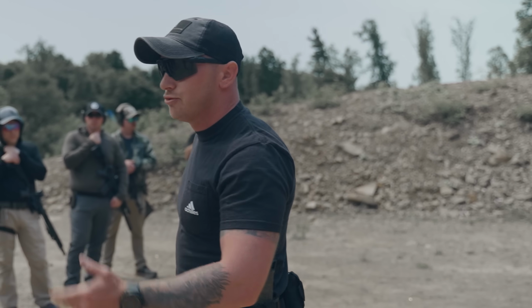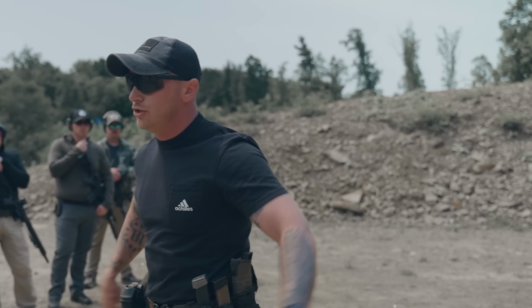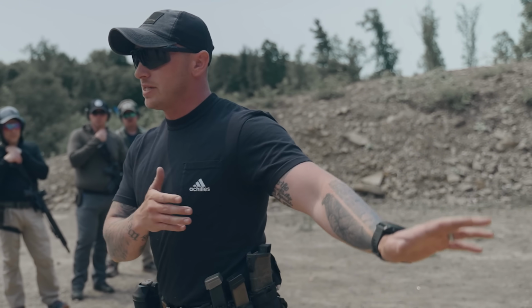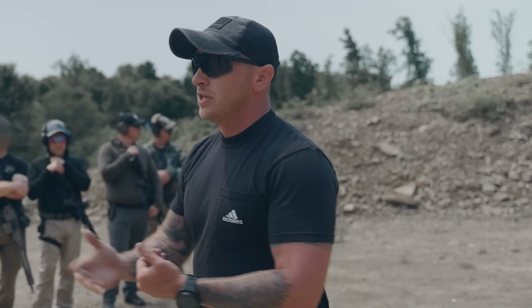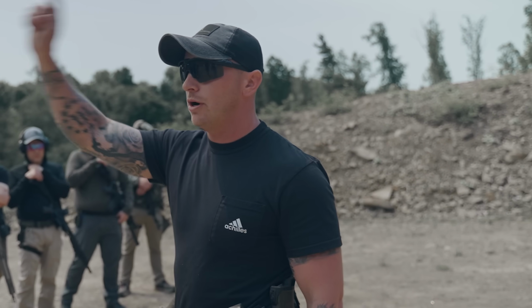So hopefully you guys like that drill. Run it with pistol just like that. Again, you don't need a USPSA target to do this. You could take 11 by 8.5 inch paper and put it on your wall. You could then take a 3x5 note card and put it above it.